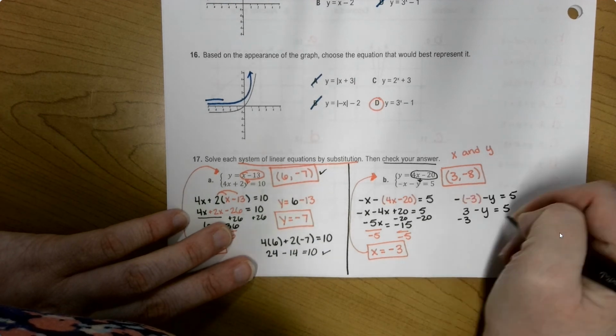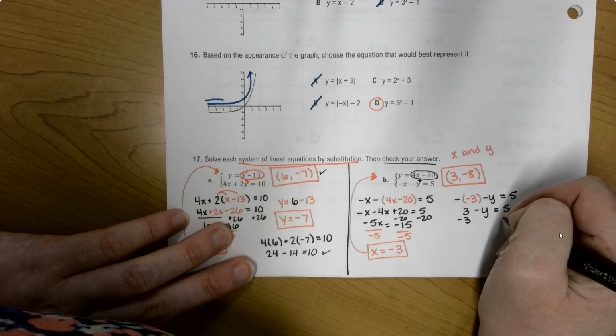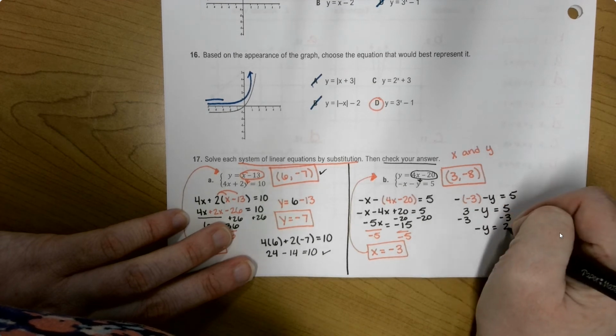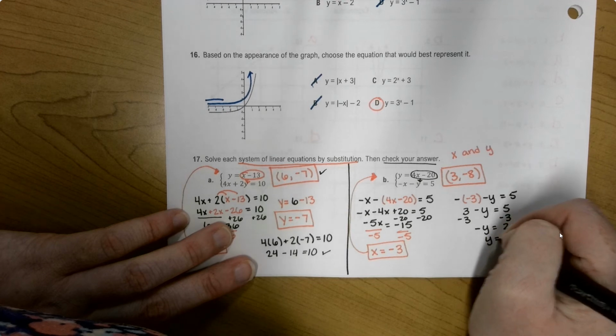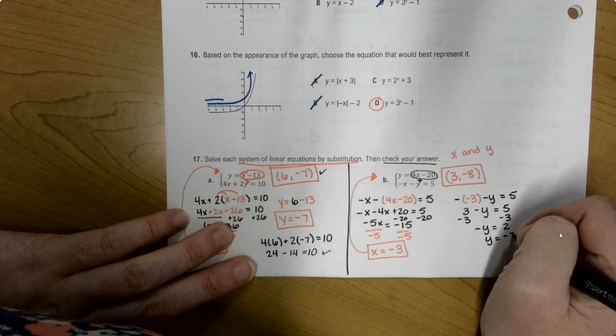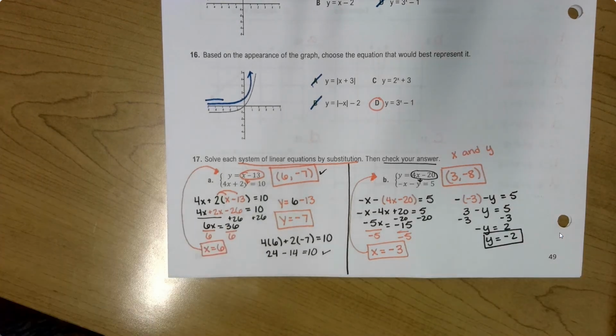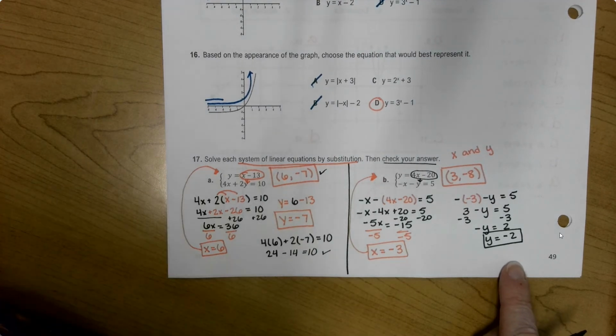I'm going to subtract 3. Got negative y equals 2, which means y has to equal negative 2. Okay, so that gives me, wait. Did I do this wrong? I did something wrong.